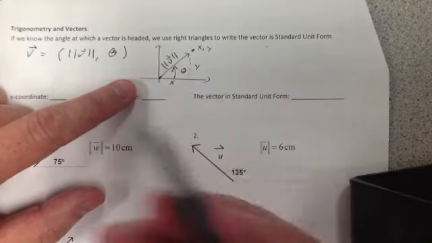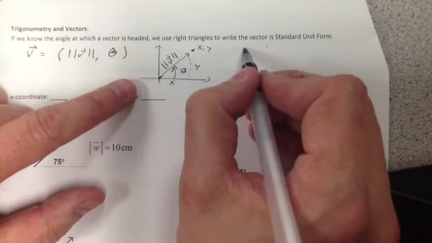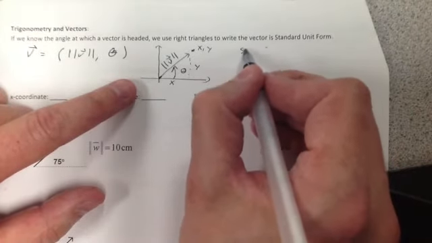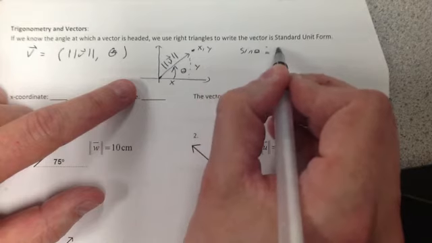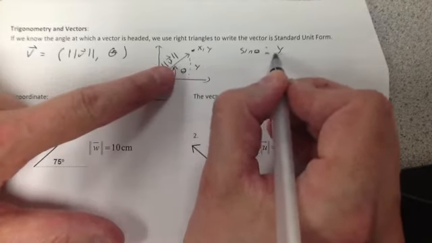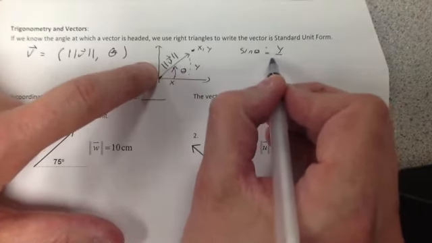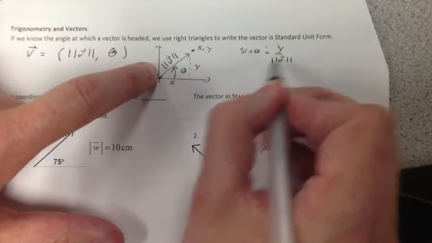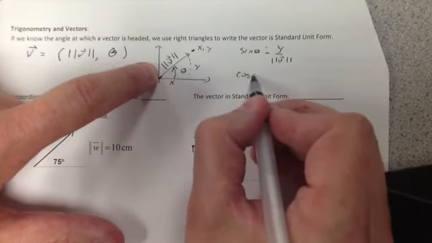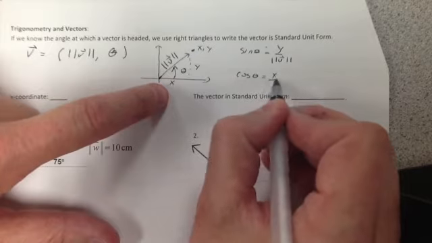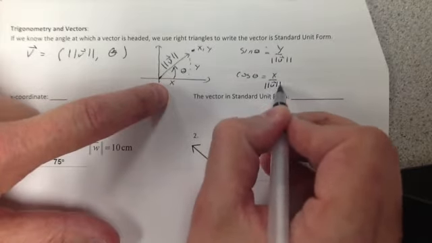And from a little bit of trigonometry, we know, remember this, that the sine of the angle is the opposite, which is y, over the hypotenuse, which is our magnitude. The same thing for cosine of theta, the adjacent over the magnitude.